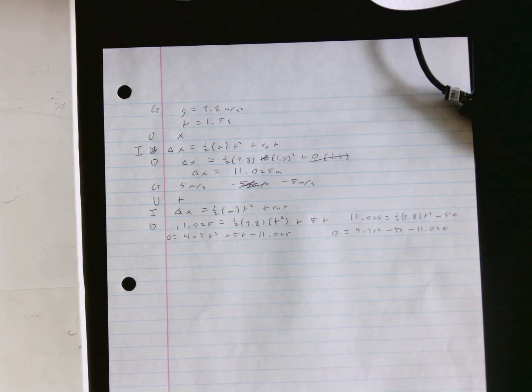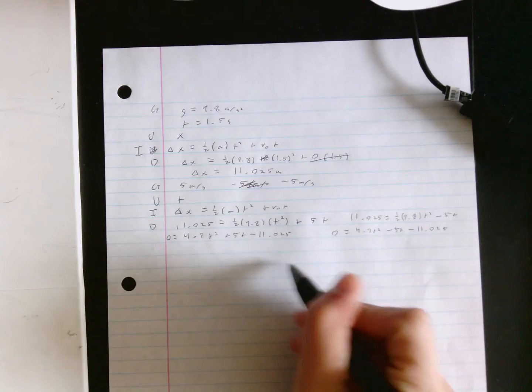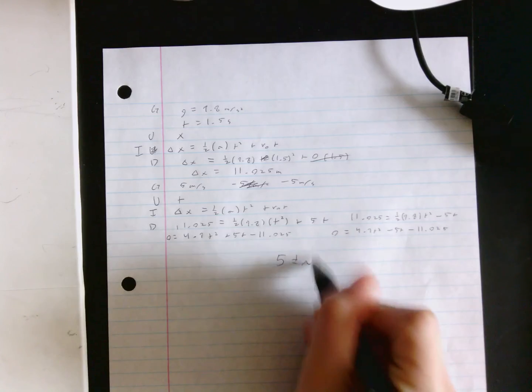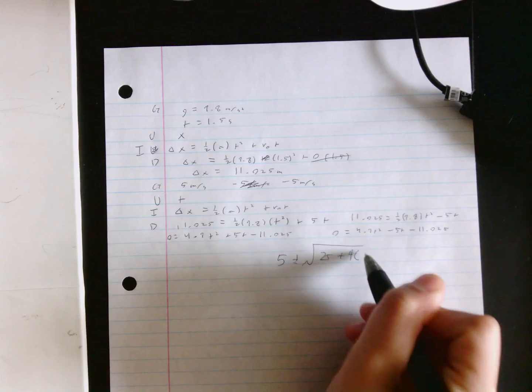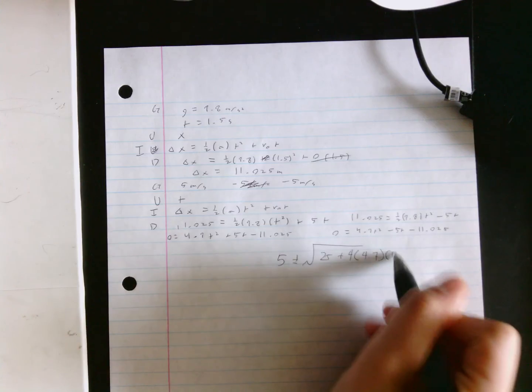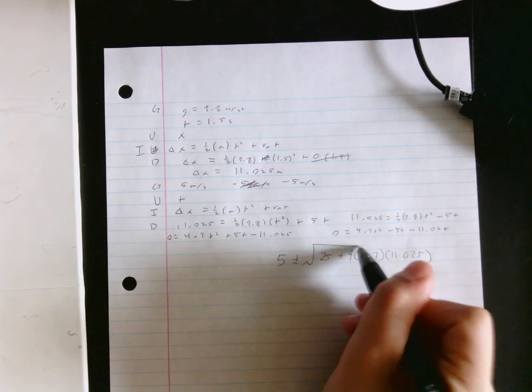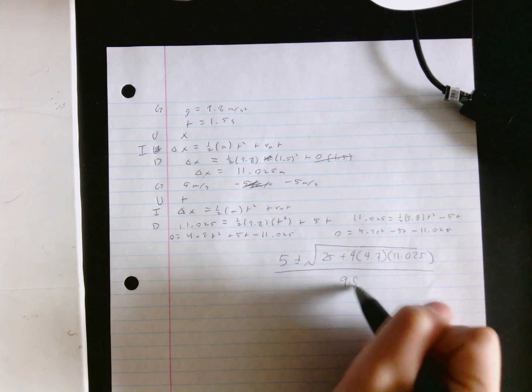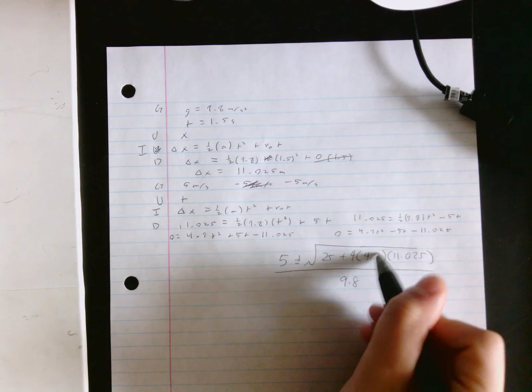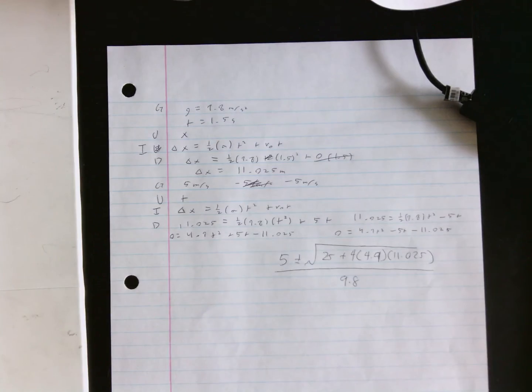I don't have the quadratic equation on my calculator. Alright, so I guess we're doing this the long way. Alright, thank you, Emily, for assisting.